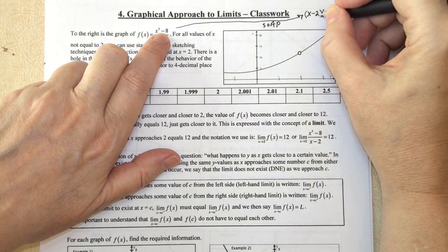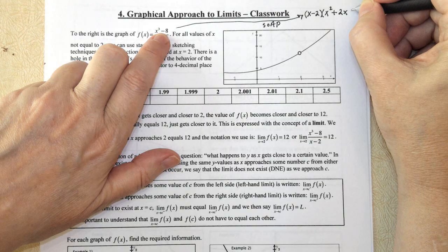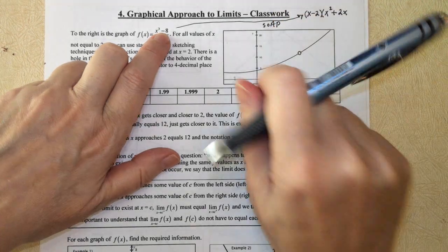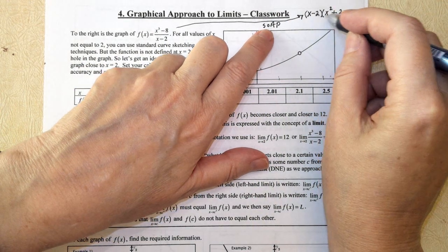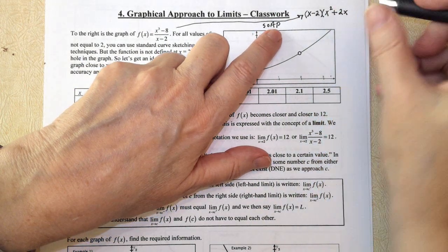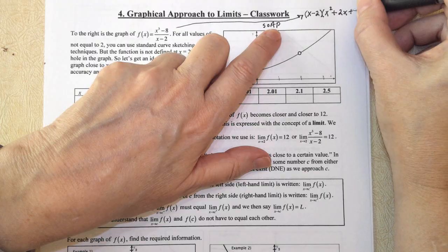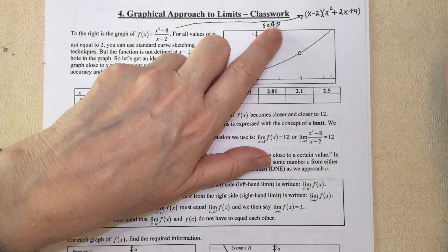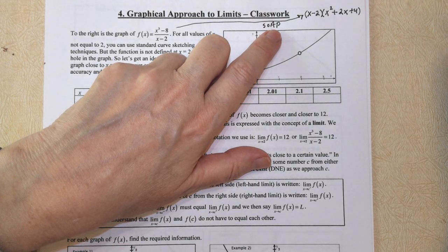And then we square the end, and it's same sign, opposite sign, always positive. So here's our plus 4. Okay, so that's how we are going to do that.